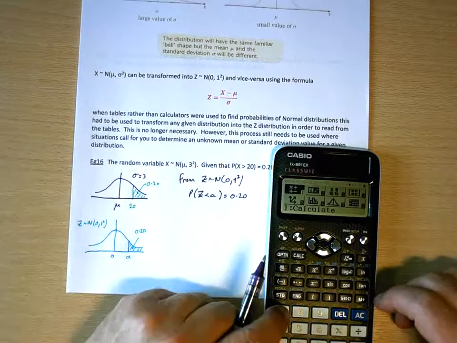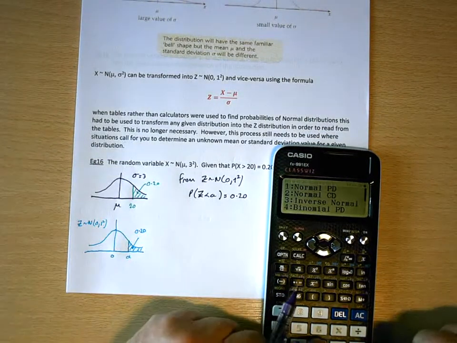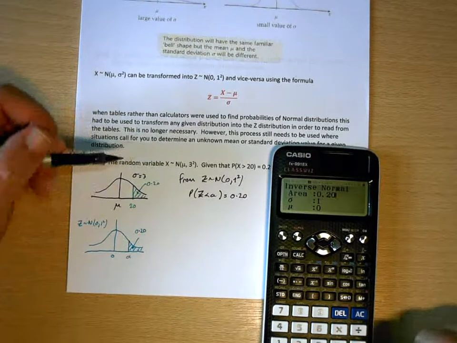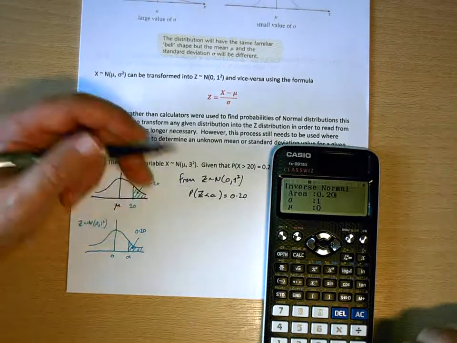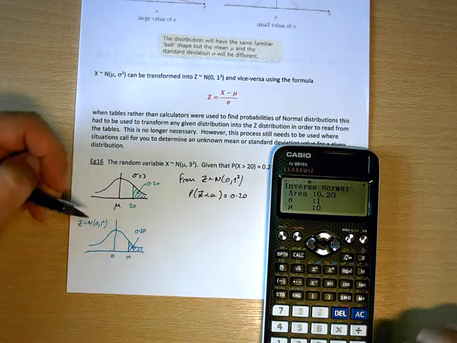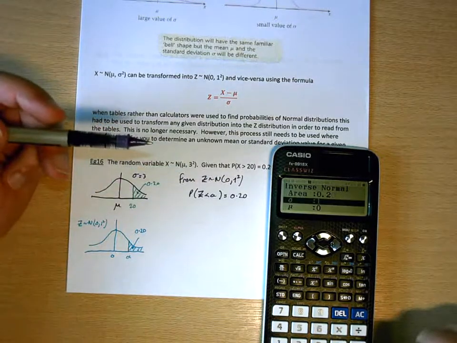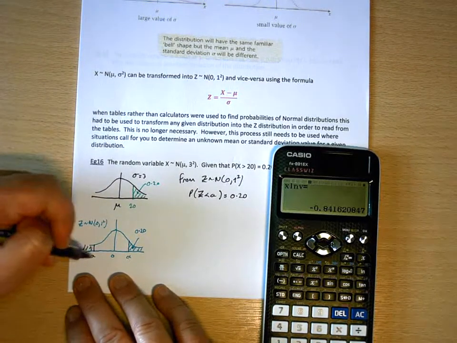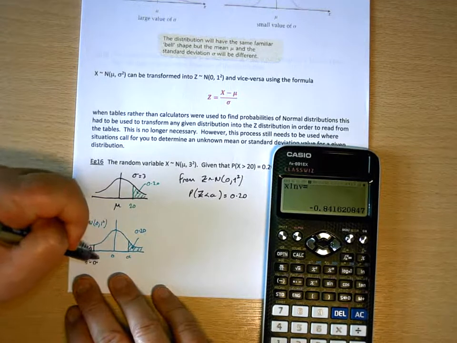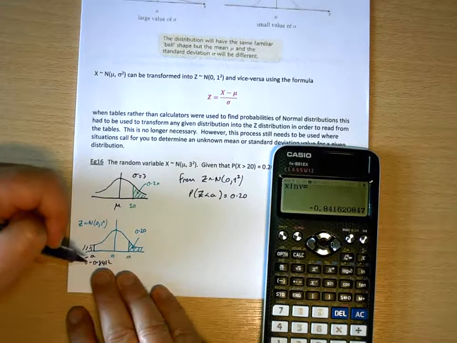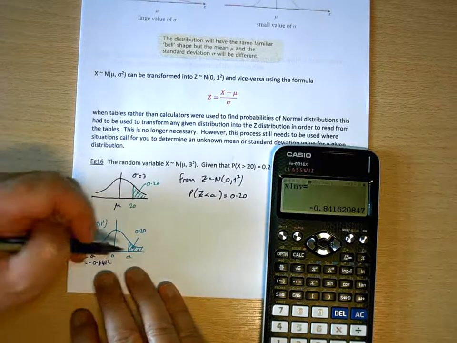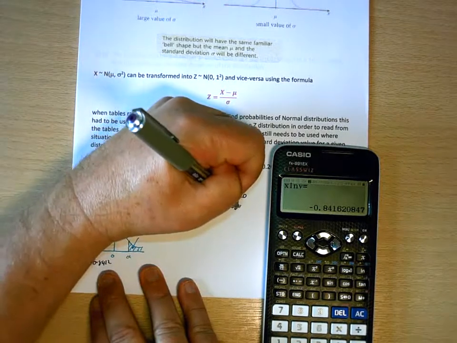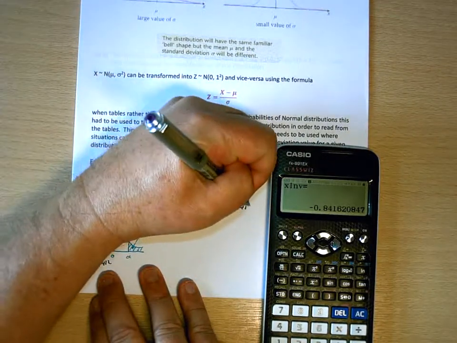So menu 7, inverse normal, area 0.20. Now this is going to be less than, which is going to give us this side. Standard deviation of 1, mu of 0. So minus a is minus 0.8412. So negative a is minus that. So a, from the symmetry of it, is going to be 0.8412.